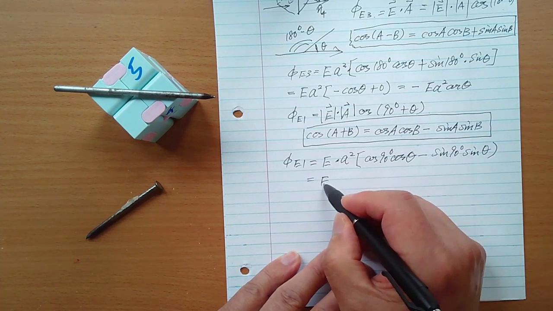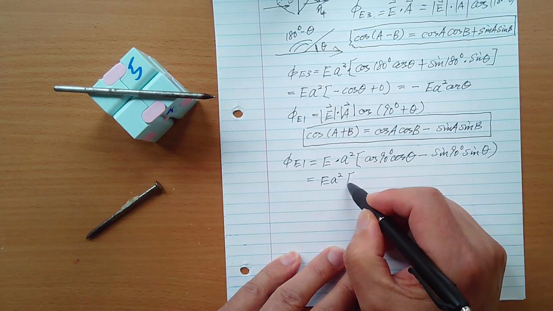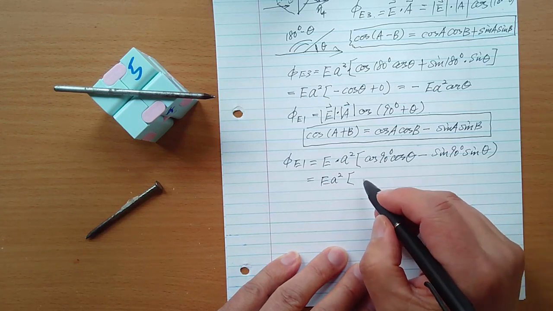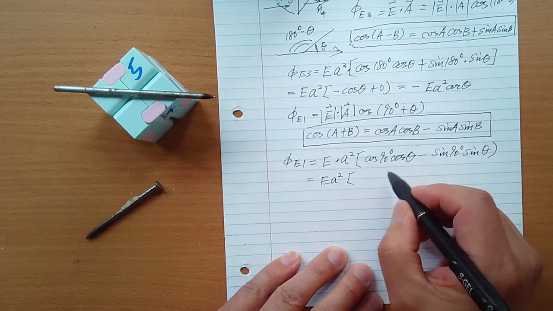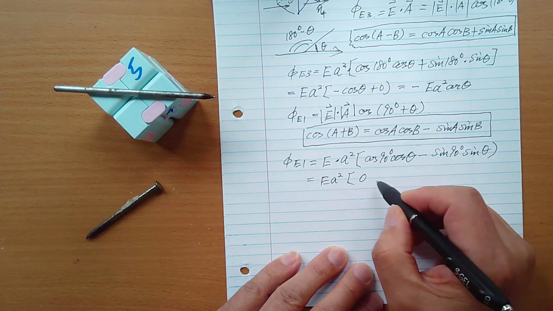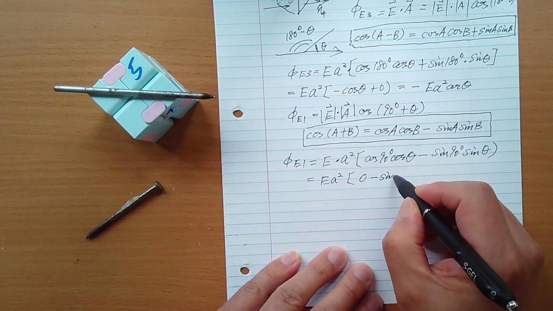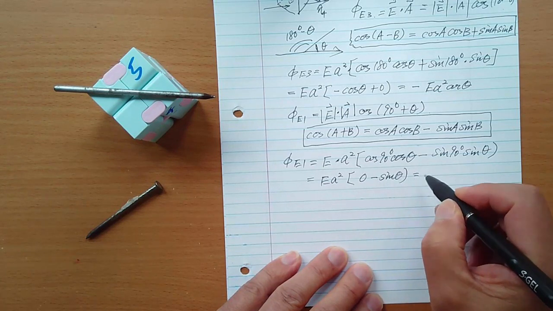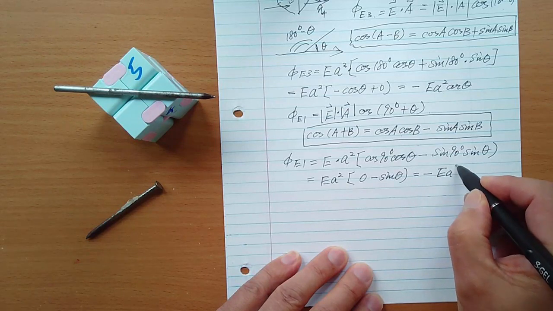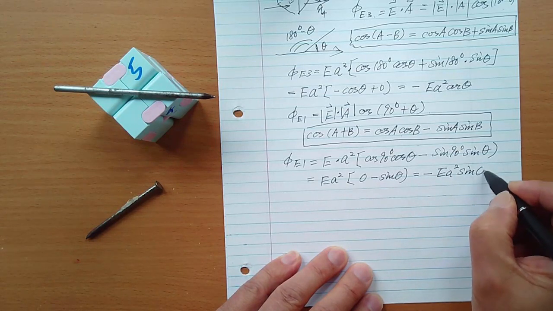And then that would be EA squared. We know cosine 90 degrees is 0. So 0 times anything would be 0. Sine 90 degrees is 1, so subtract sine theta. Simplify this a little bit, we'll get a negative EA squared sine theta.